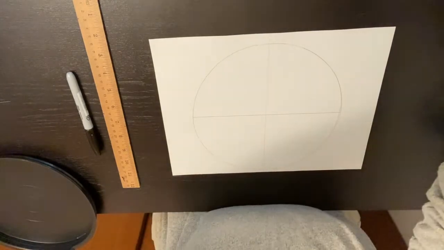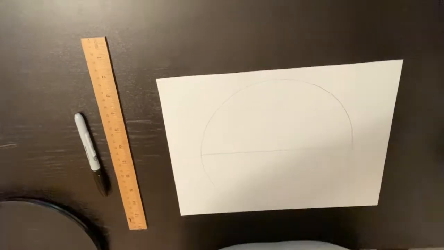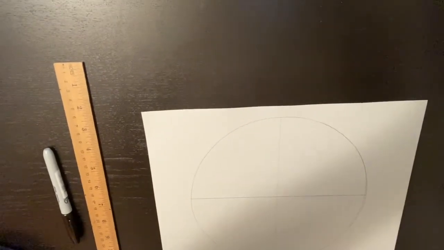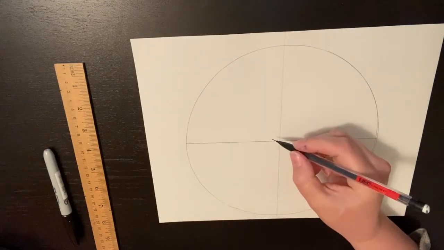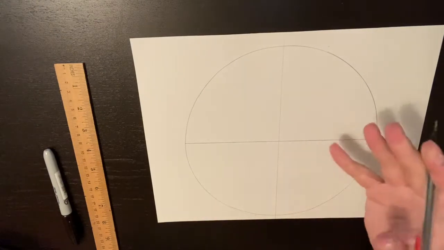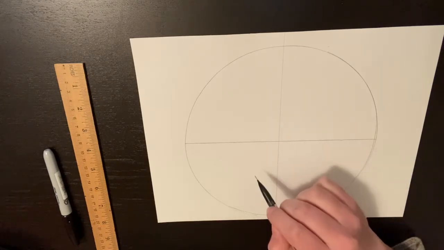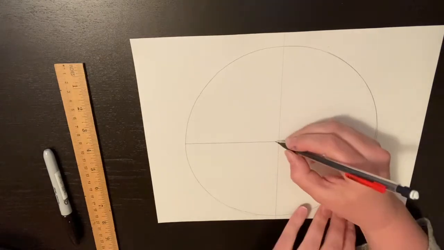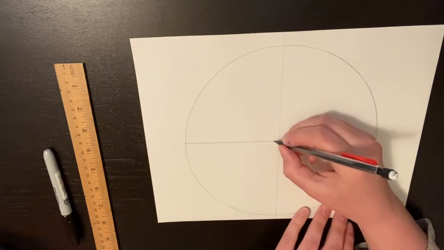And I'm going to zoom in a little bit here so you guys can see a little bit closer what it is that I'm doing. So in each area, I want this to be symmetrical, right? Whatever I do in this shape, I have to also do in this shape, etc. So I'm going to start with my first line design.